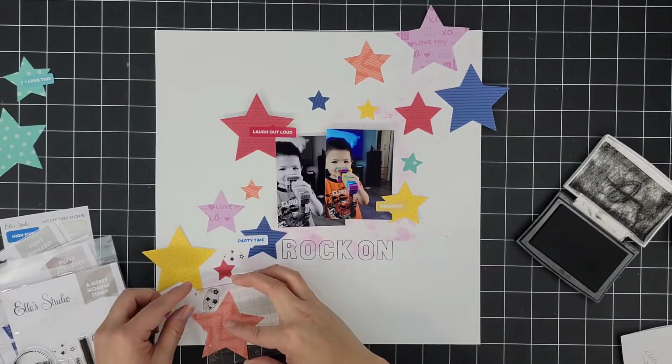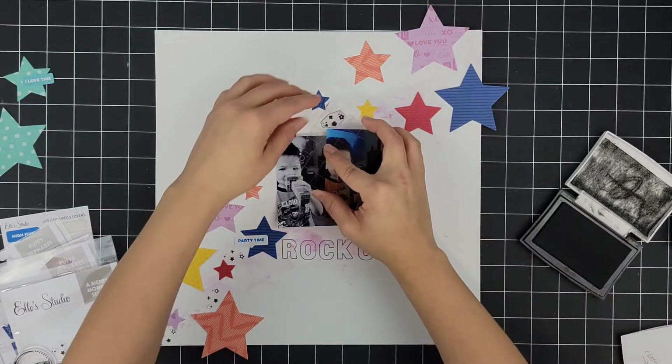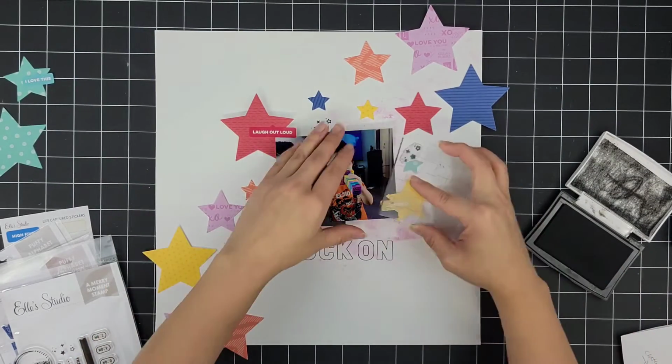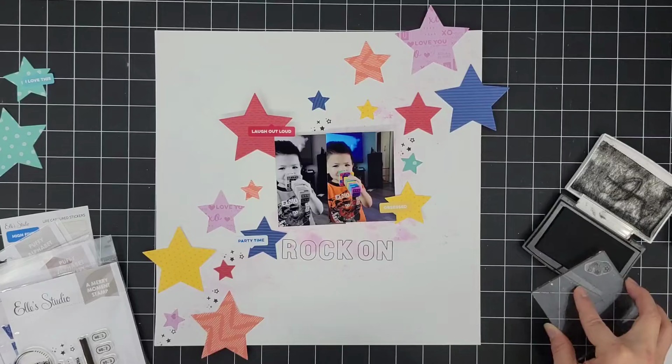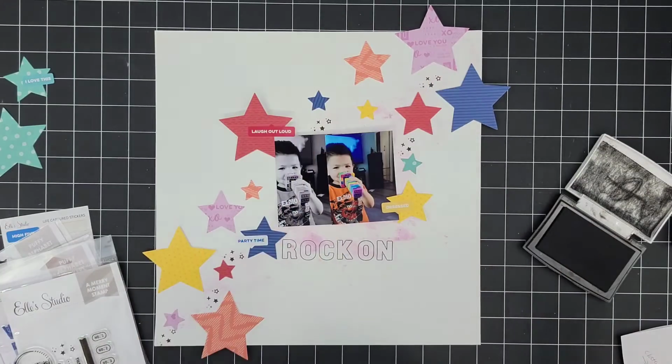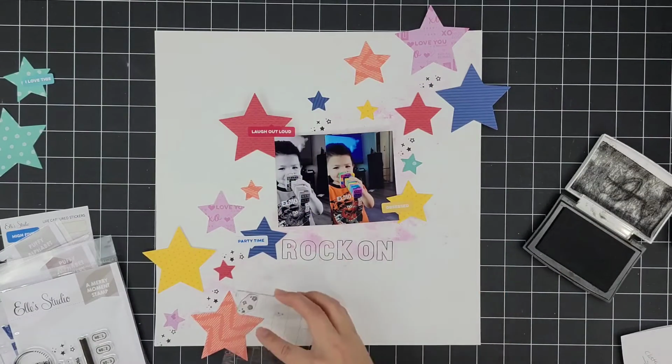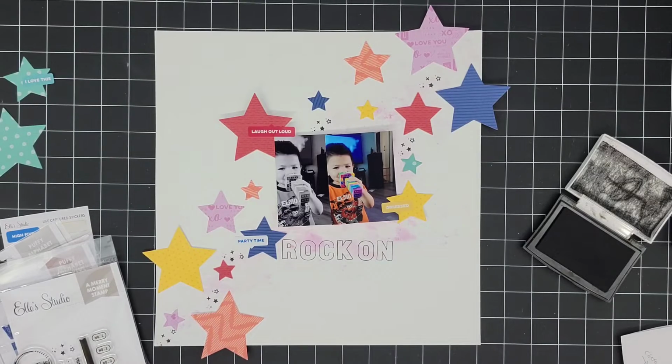I'm telling you, I had a hard time putting this little cluster stamp set down because I kept wanting to do more and more. Like, it's never enough. So I just keep filling in my diagonal just to help finish off this spread.